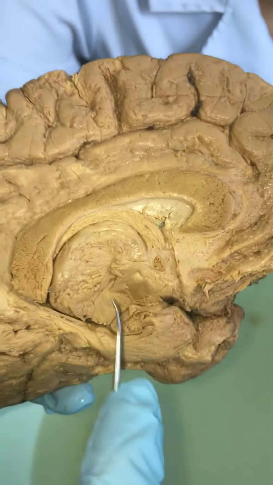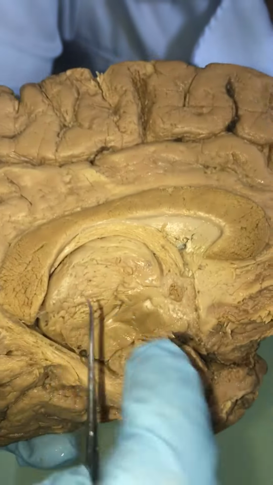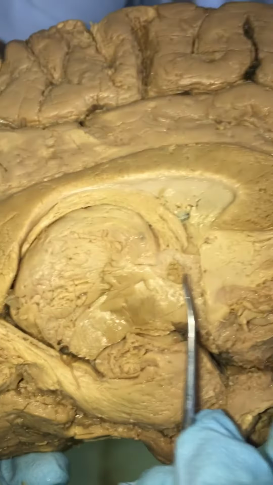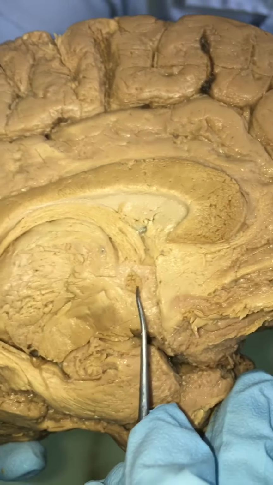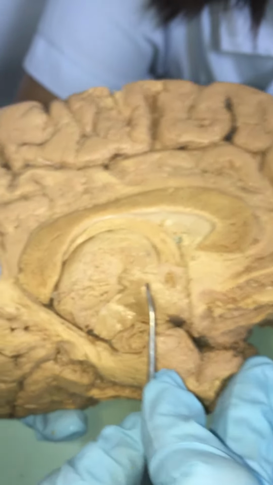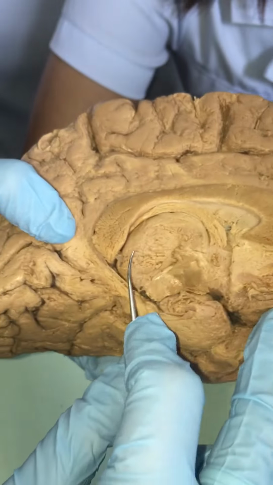And then it is continuous with your third ventricle because this is your thalamus. Your third ventricle is here. And then the interthalamic adhesion, the one with the circle. And then this small one is the anterior commissure.